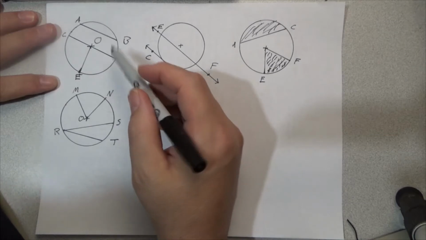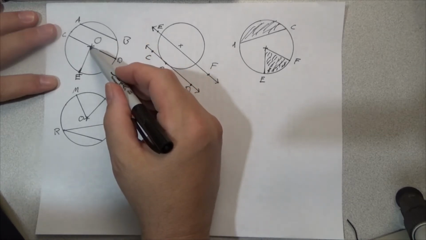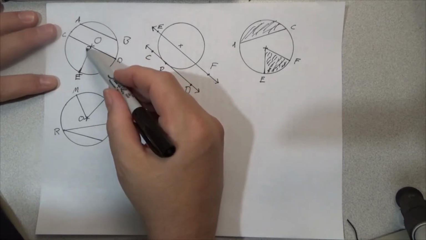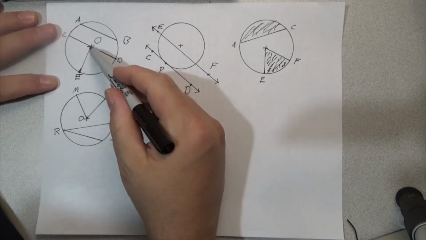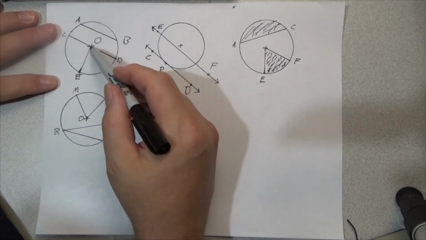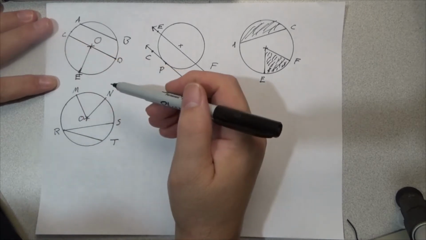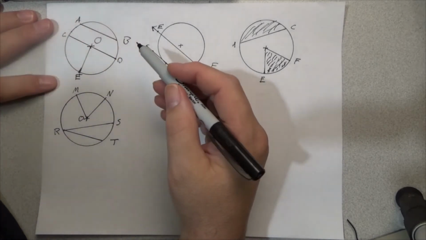Now a radius goes from the center out to the edge. So from O to E, that is a radius. Also from O to D and from O to C. Those are radii as well.